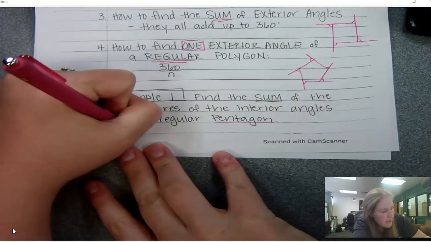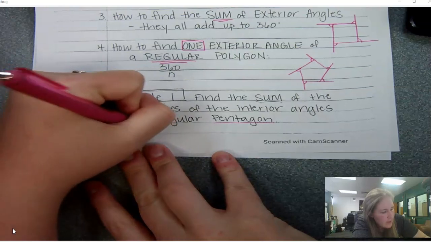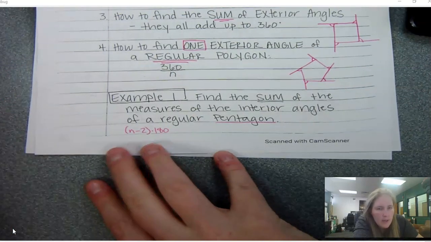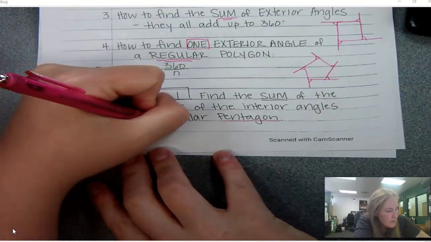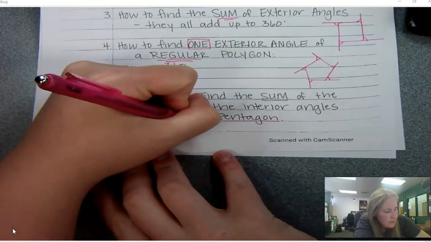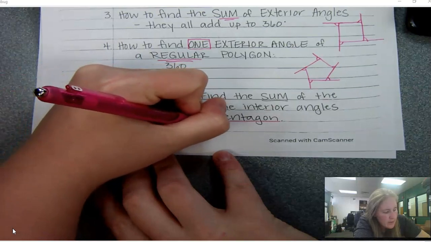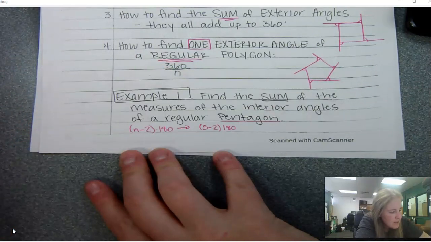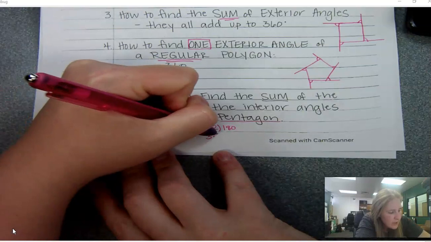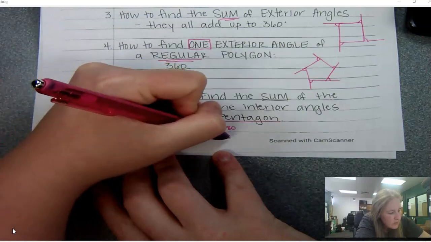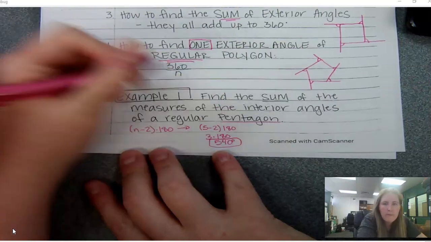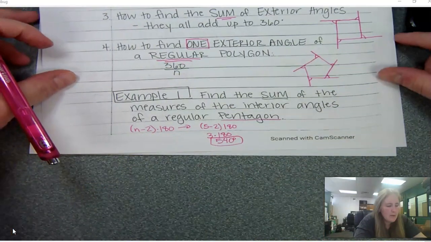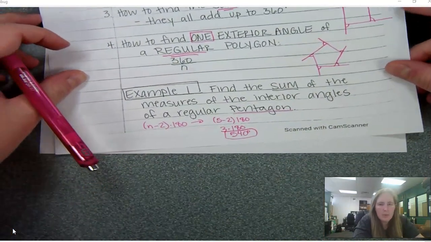So I've got my formula, n minus 2 times 180, and I just need to plug 5 in. I get 5 minus 2 times 180, which is 3 times 180, which equals 540. Okay, so that's the first one. Pretty simple.